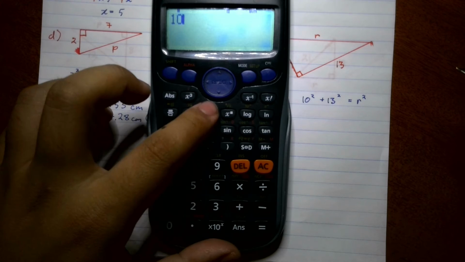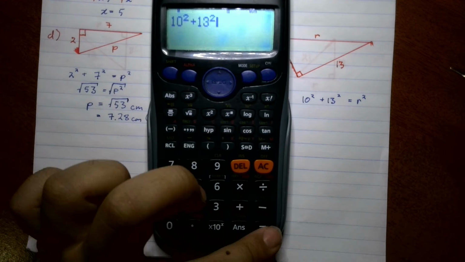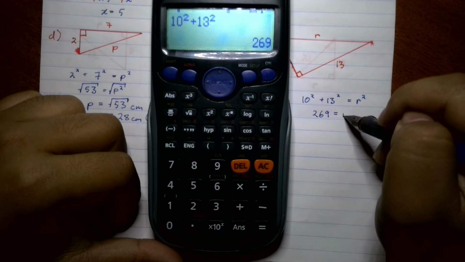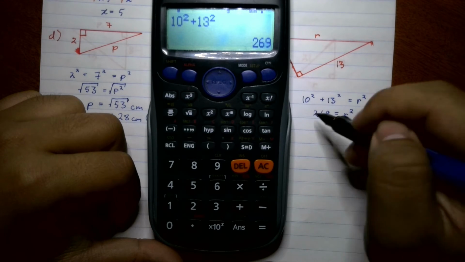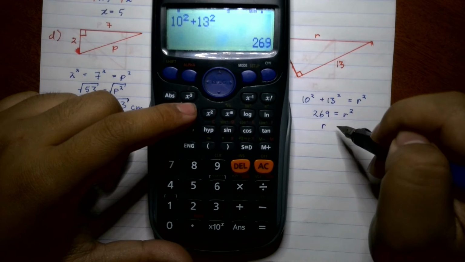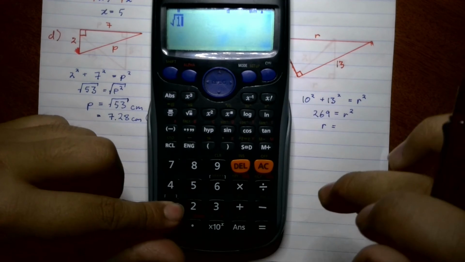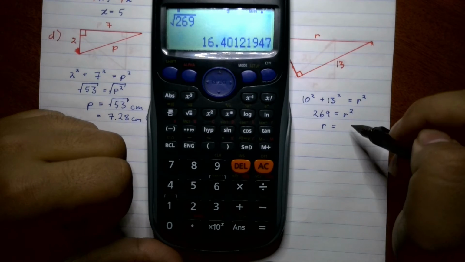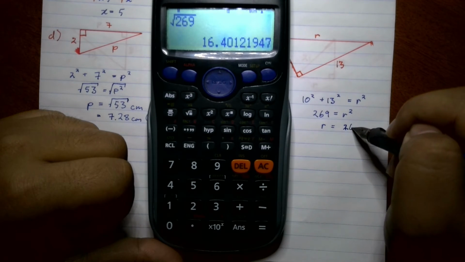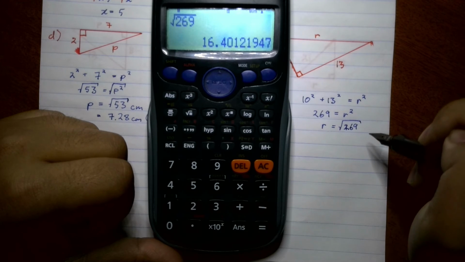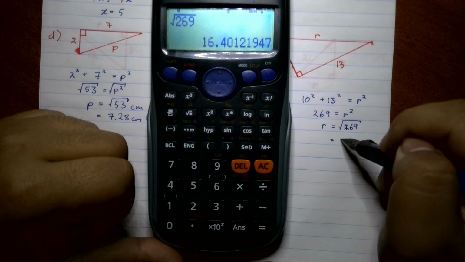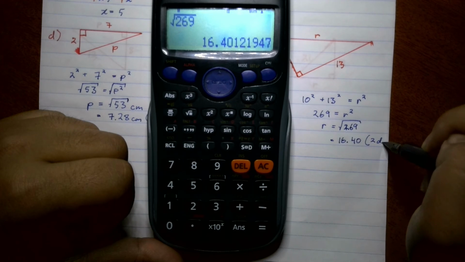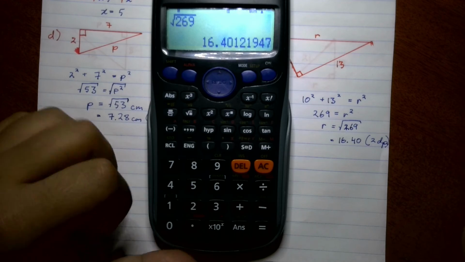Okay, using a calculator, 10 squared plus 13 squared, that's 269 equals r squared. Taking the square root of both sides will give us r equals the square root of 269. Not a round number, so we'll just take it like so. We can also leave it as 16.40 at 2 decimal places.